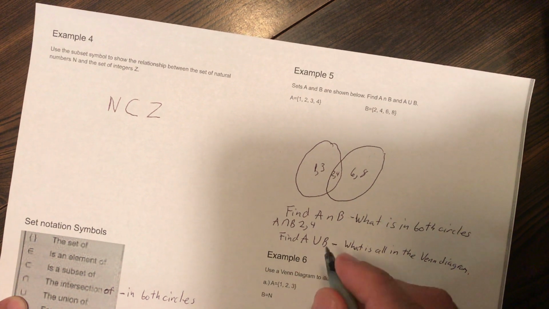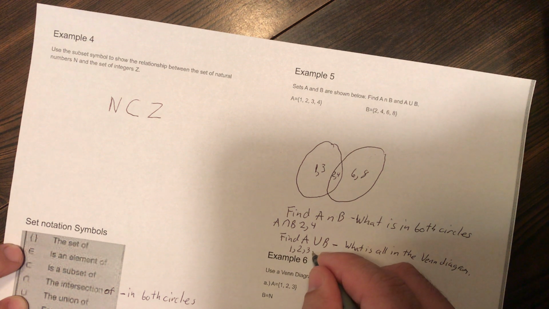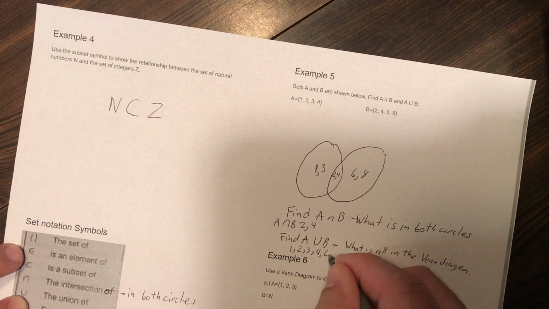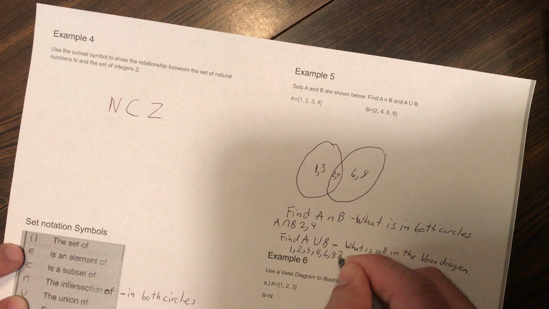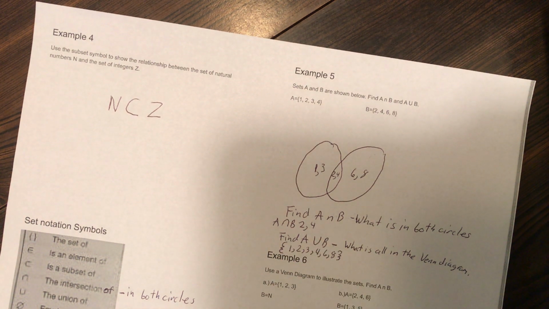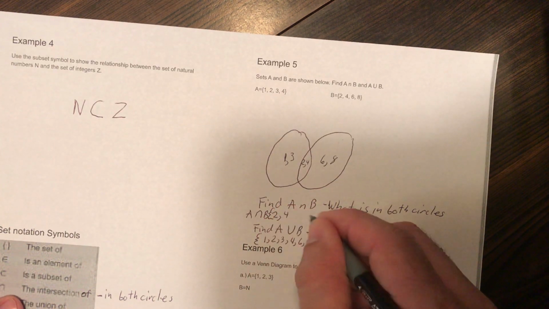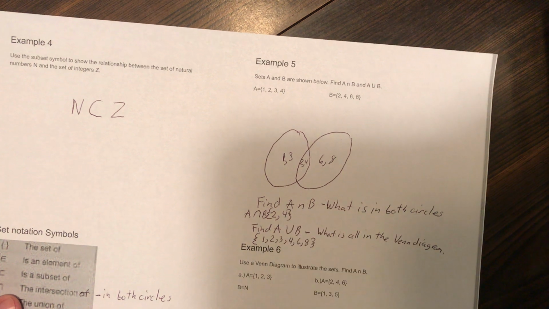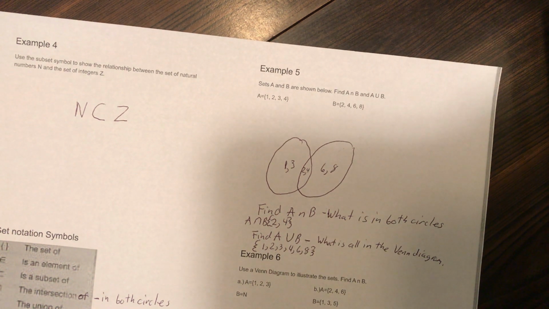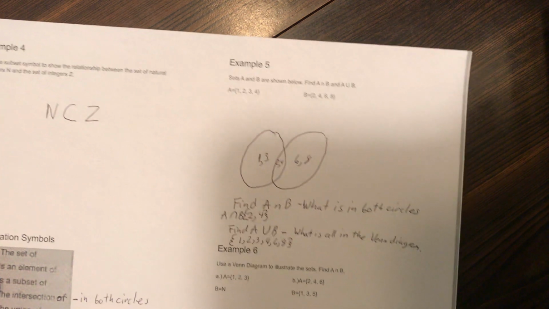In that case, you have 1, 2, 3, 4, and then you have 6 and 8. This is the set of this Venn diagram. And I'm about 100% positive you should put these in set notation. I don't know why I didn't right away, but I didn't. There would have been a Venn diagram. It honestly didn't say I had to draw one, but visual learners like to see that.